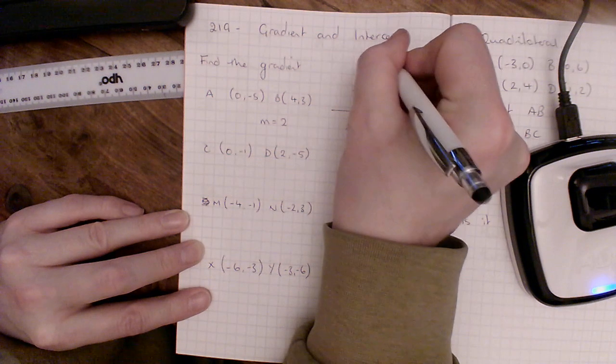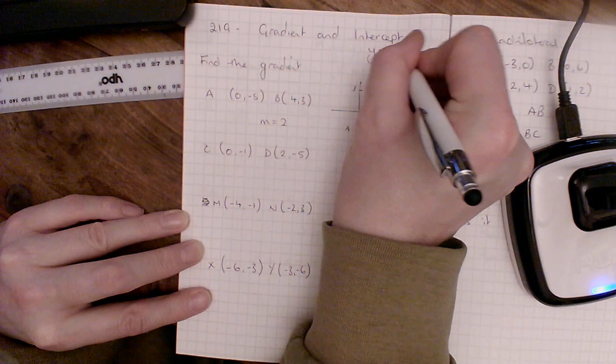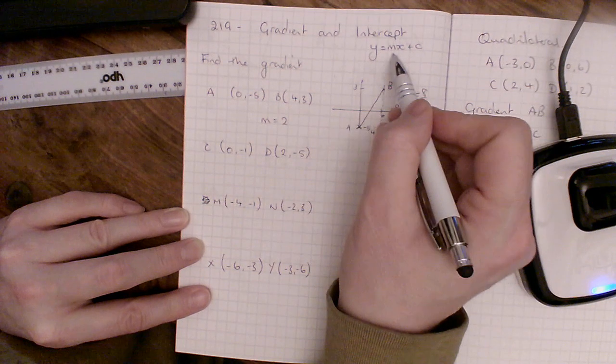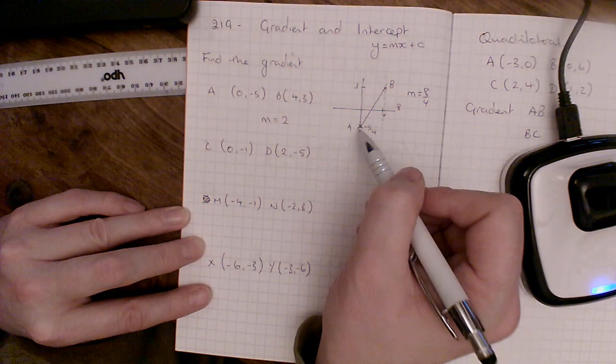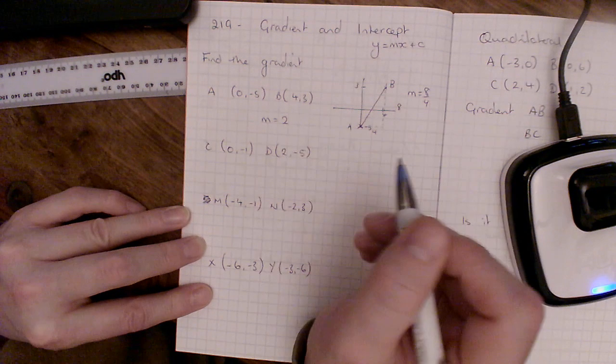The equation of any line is y equals mx plus c, where m is the gradient and c is where it crosses over the y-axis, so this one would be minus 5. So that's that one. Next question.